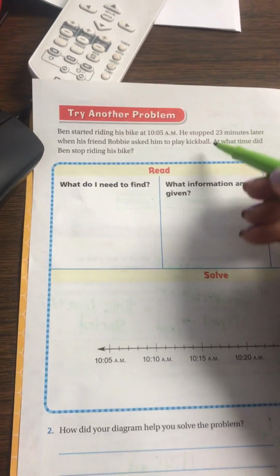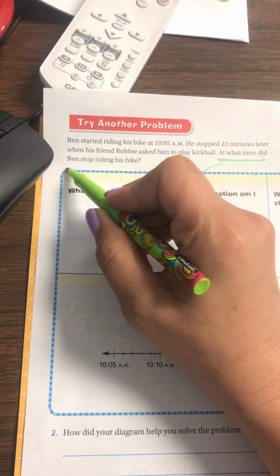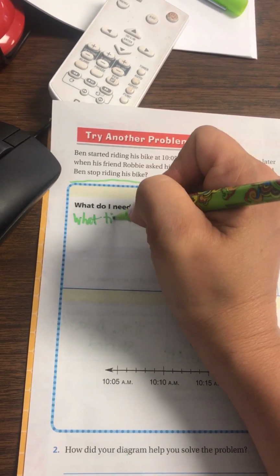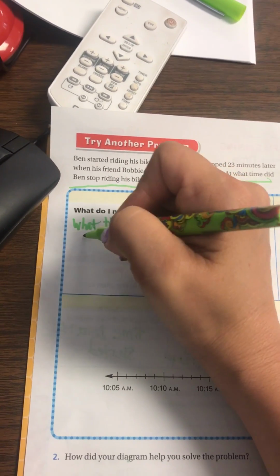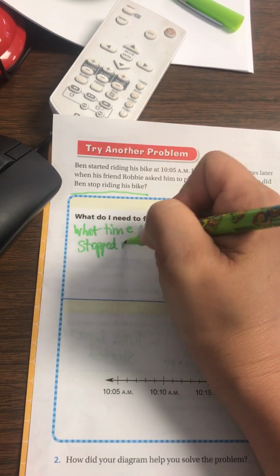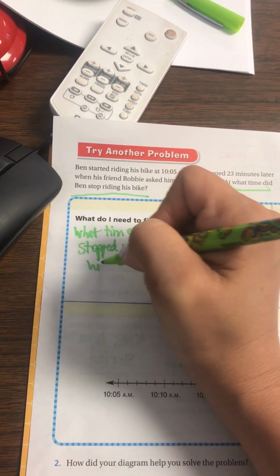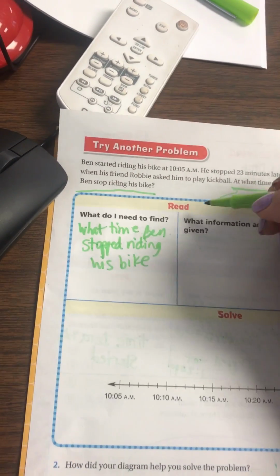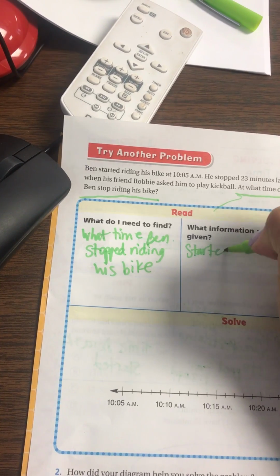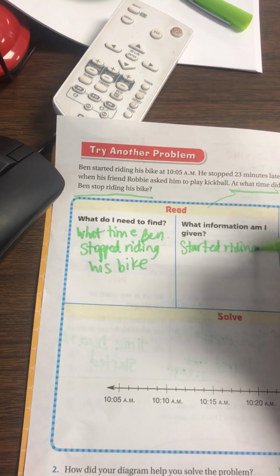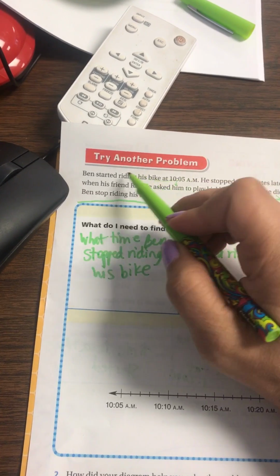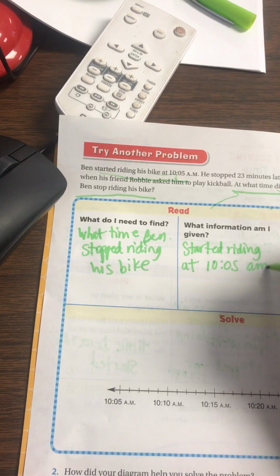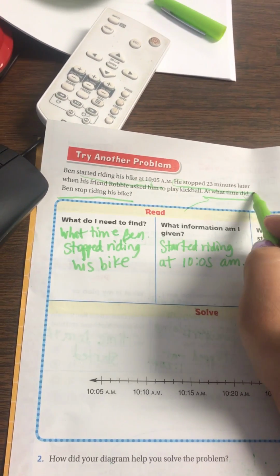Okay, so what do I need to find? Well, we need to find at what time did Ben stop riding his bike. Okay, well, what information am I given? Well, I know that he started riding his bike at 10:05 a.m. I also know that he stopped 23 minutes later.